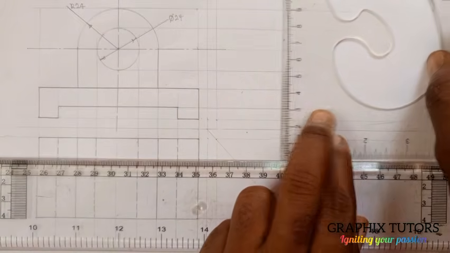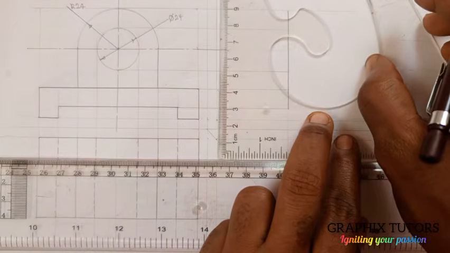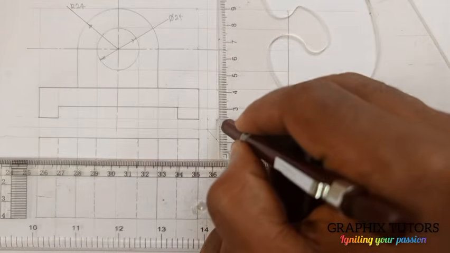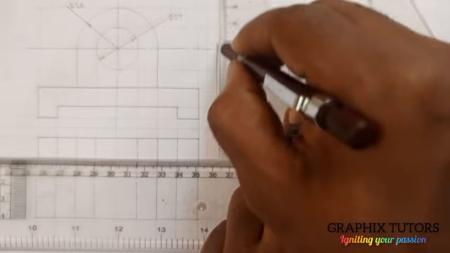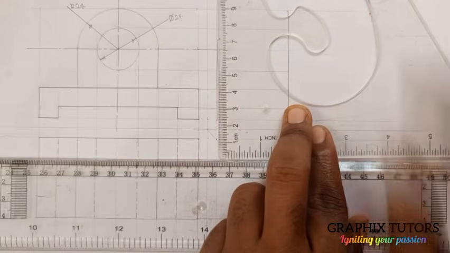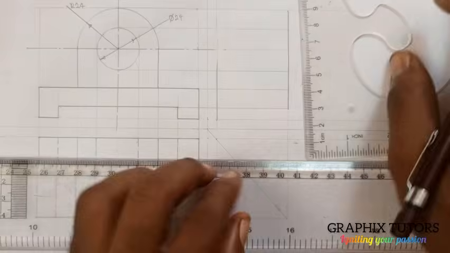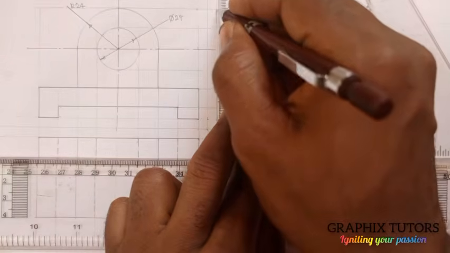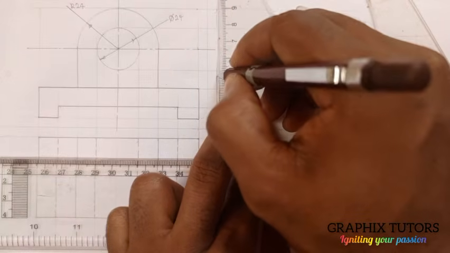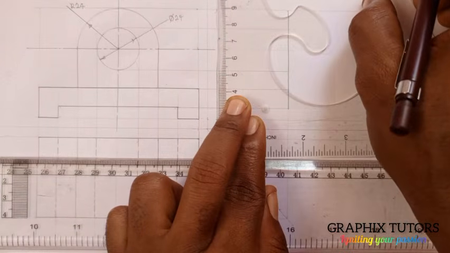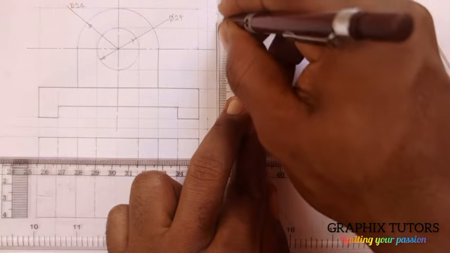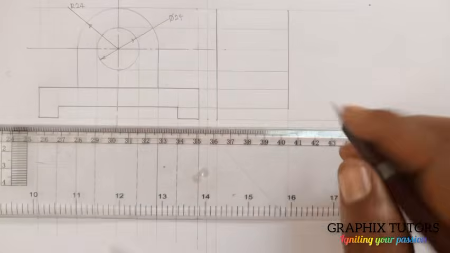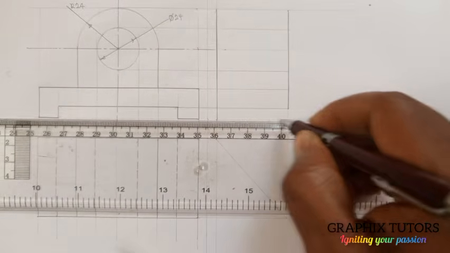Then the next thing that I have here also is to this point. At this point, so I'll close it up here.